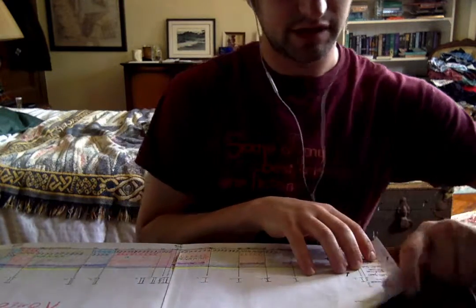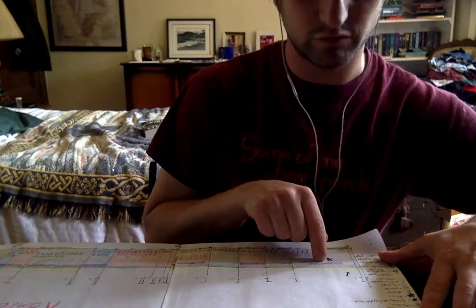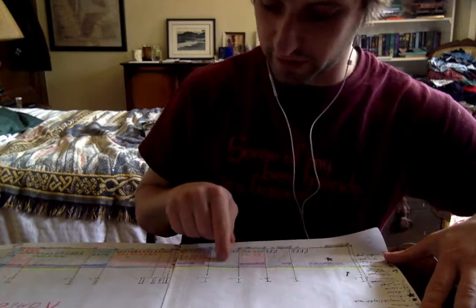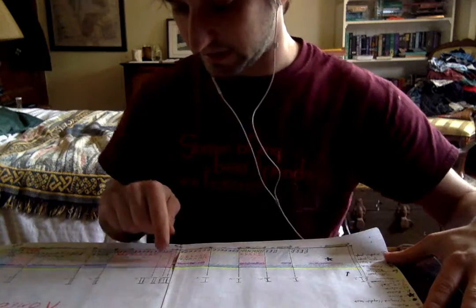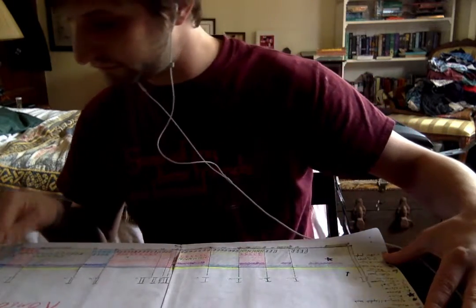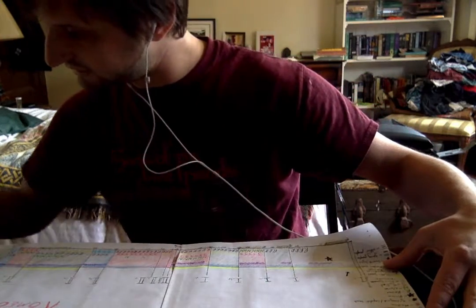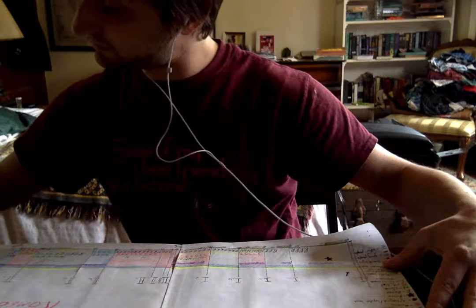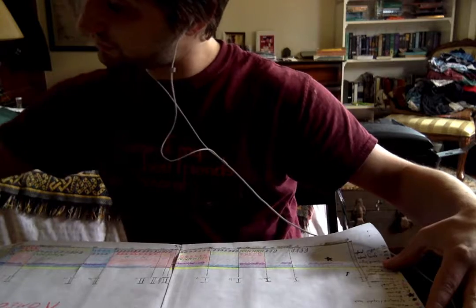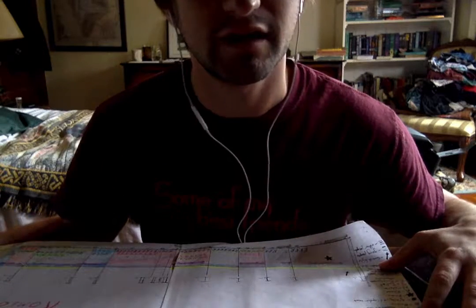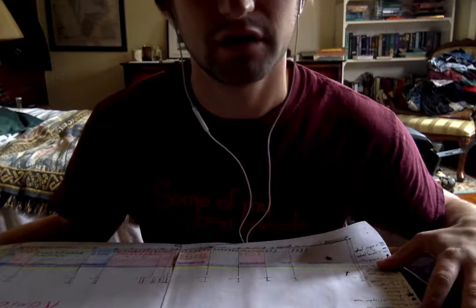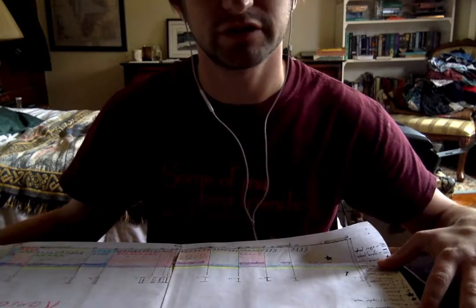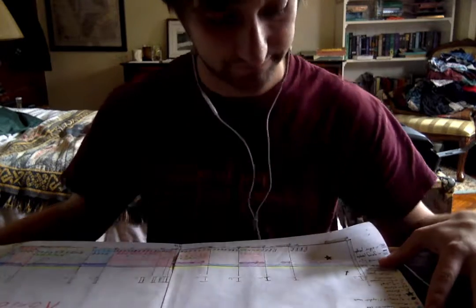The start of the play is over here. This is scene 1. Scene 2, 3, 4, 5, and so on up to 25. So this delineation of Romeo and Juliet has 25 scenes.